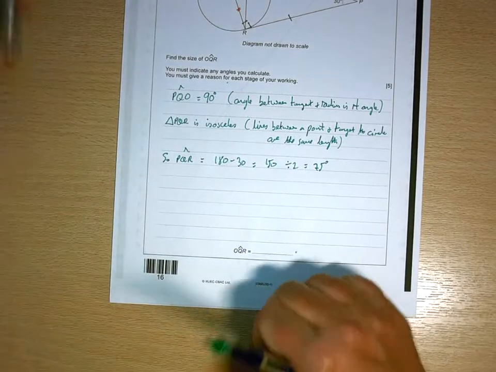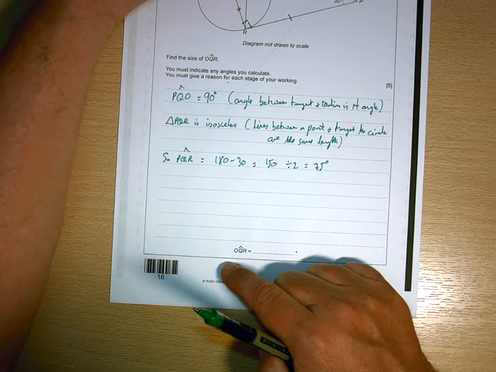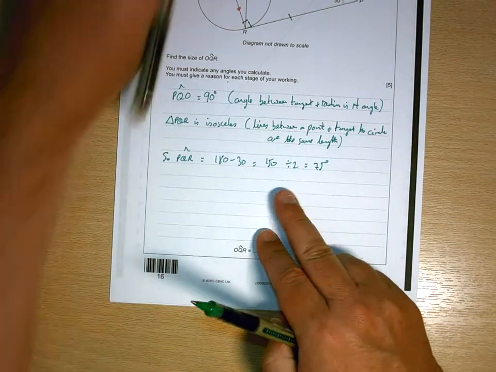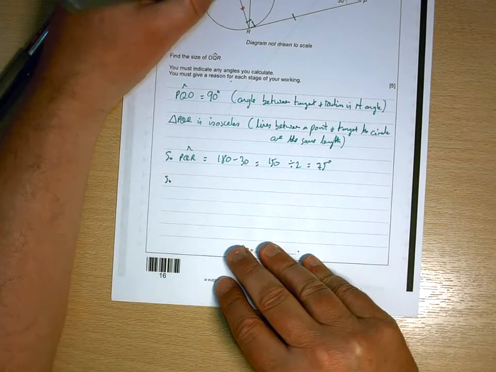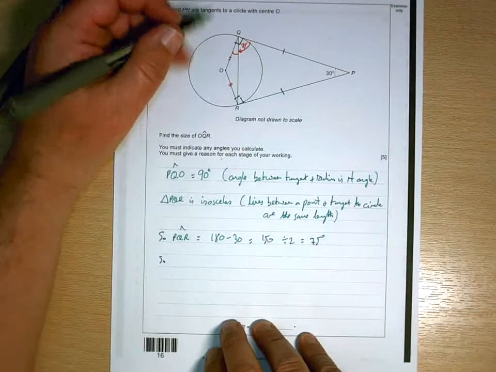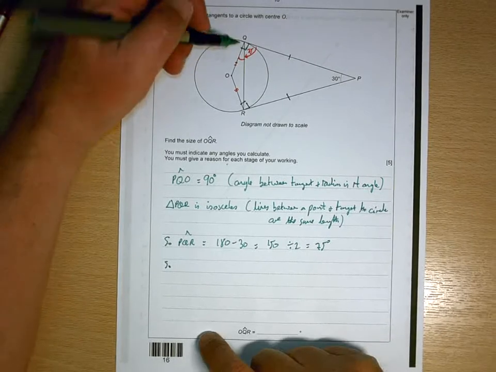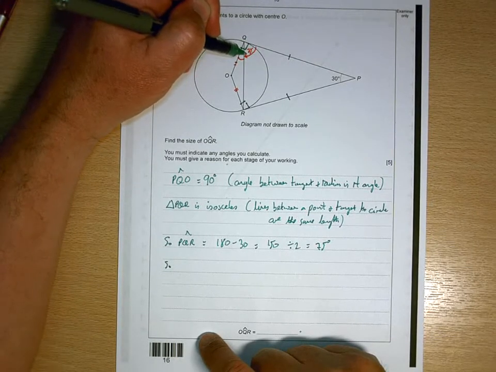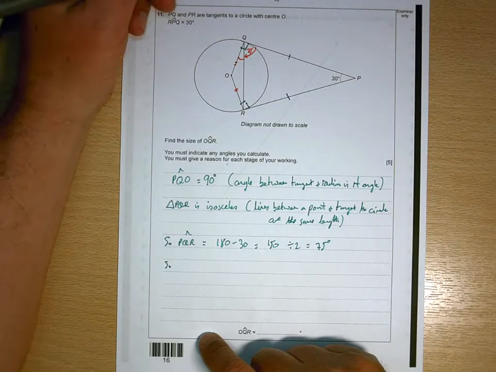So I now know that I've got a 90 degree there, and to that part of it there is 75. So OQR is the difference between, oh sorry, didn't see that was off the screen. So to show you again, we've worked out now that that angle, the bottom of the isosceles, is 75 degrees.